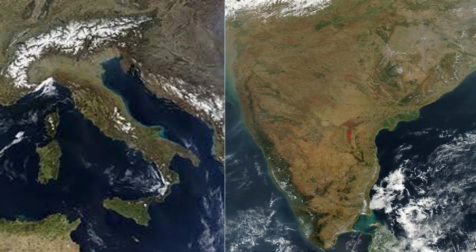In this picture that we have in front of our screen, you can see two images. One is that of Italy, and the other one is of the Deccan Peninsula. In both images, we have one thing in common. We have a landmass that is jutting out of the mainland, and it is surrounded by water on three sides.